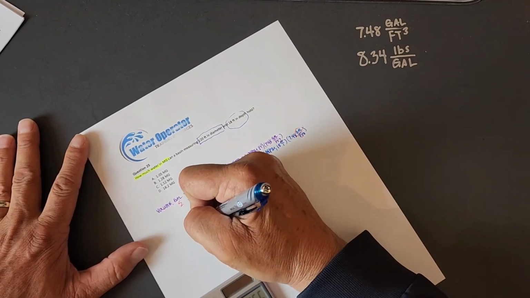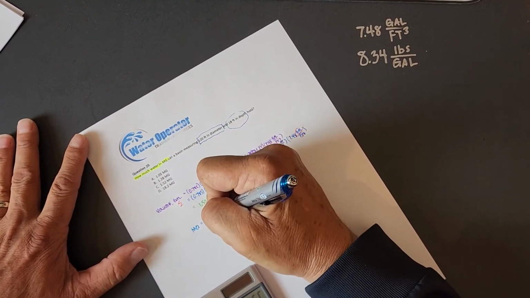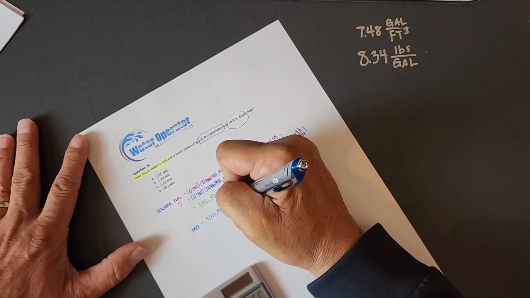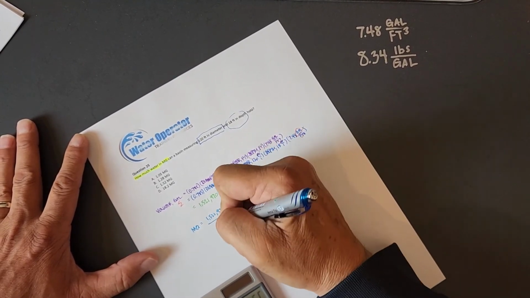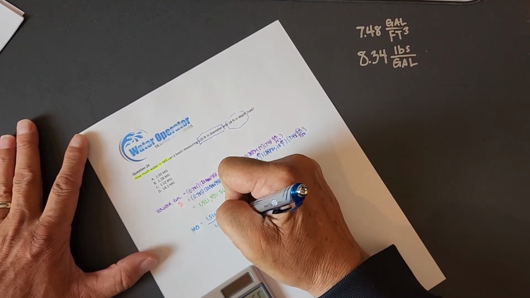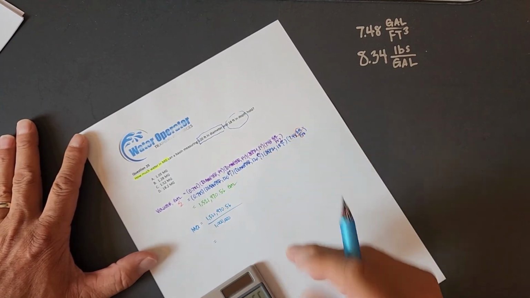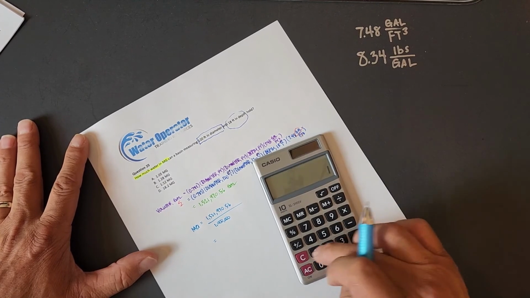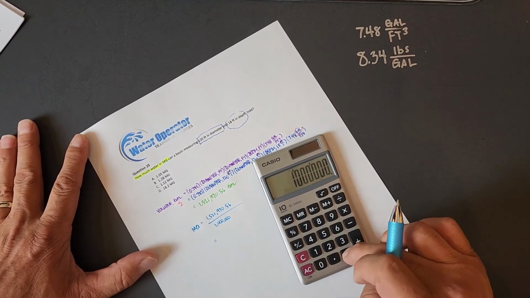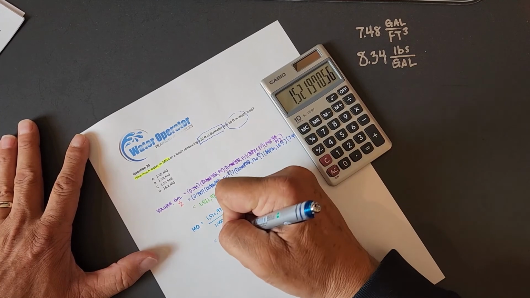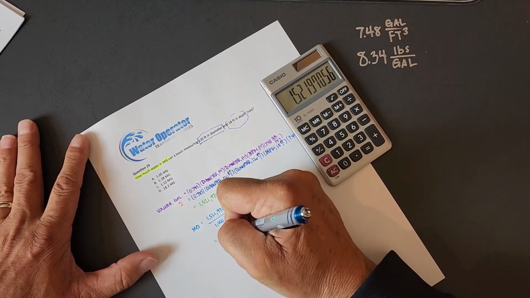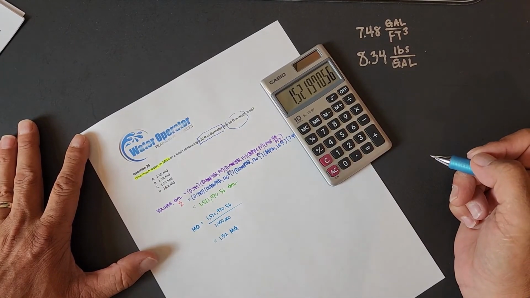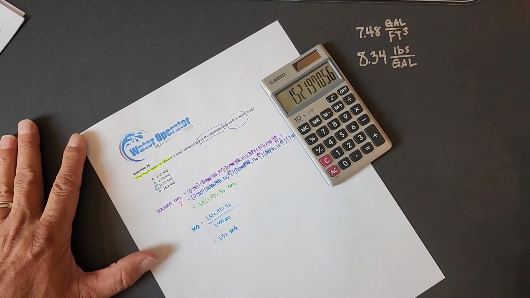So let's do million gallons equals 1,521,970.56 divided by 1 million, and that gives us 1.52 million gallons. The correct answer is C.